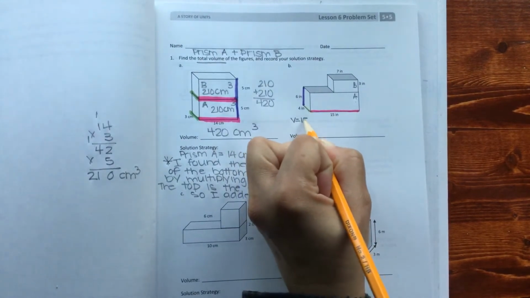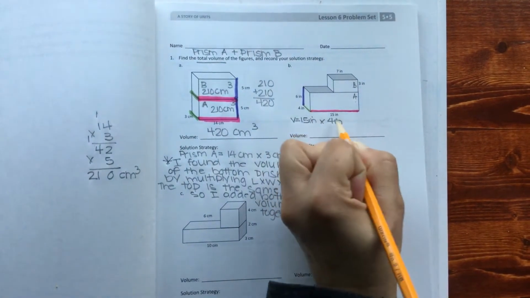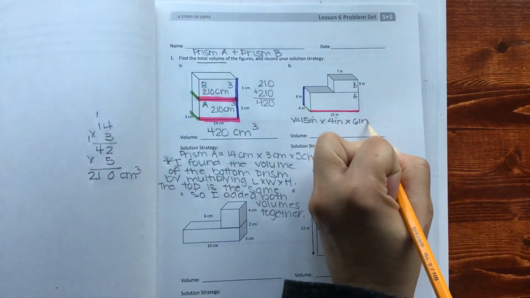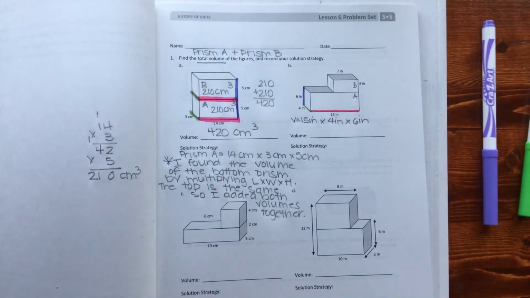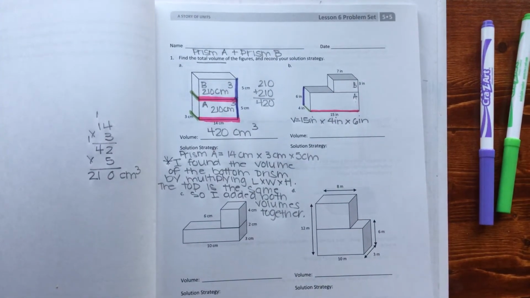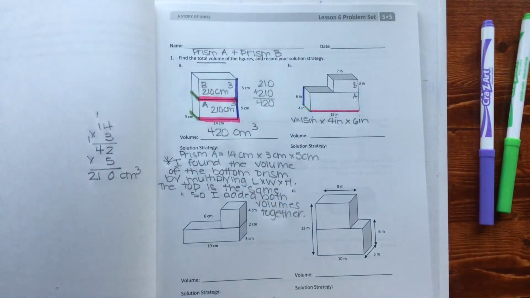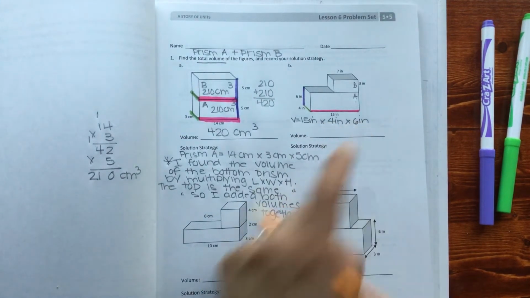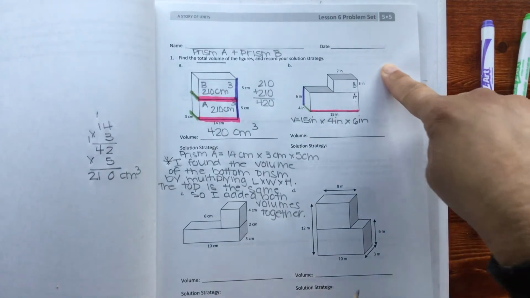Volume equals 15 inches times 4 inches times 6 inches. And so then I need to do my multiplication there. Depending where you're at in your multiplication skills, you might multiply 4 and 6 together and multiply that by 15. You might like to do single digit multiplication. So you might do 15 times 4 first and then multiply by 6, which is what I'm going to do over here on the side of my paper.